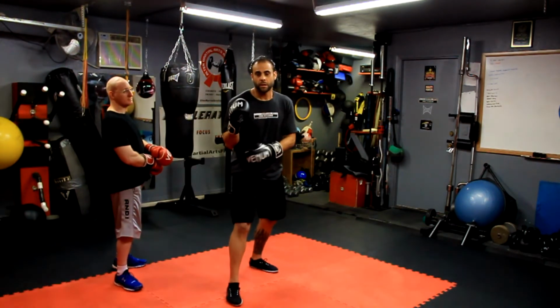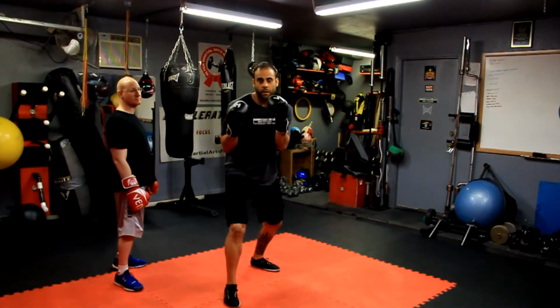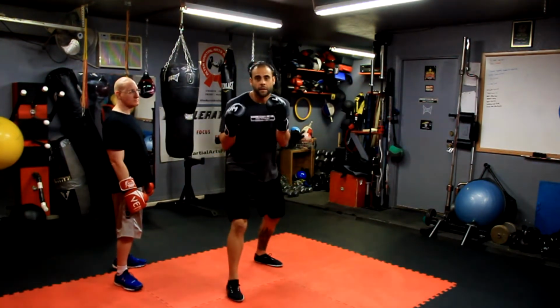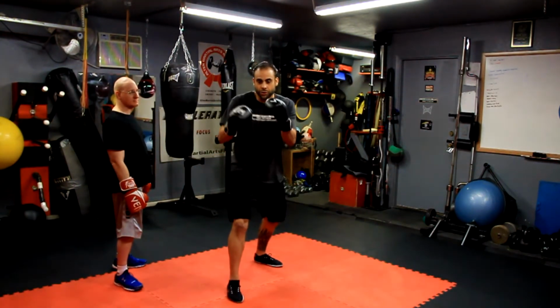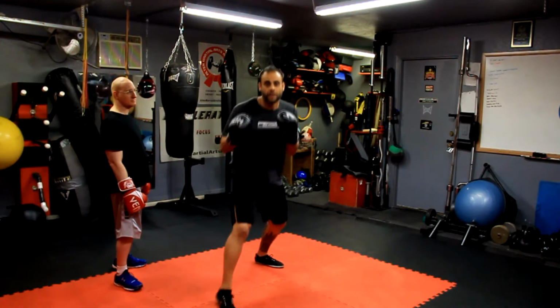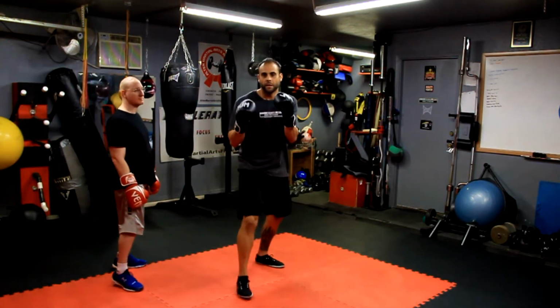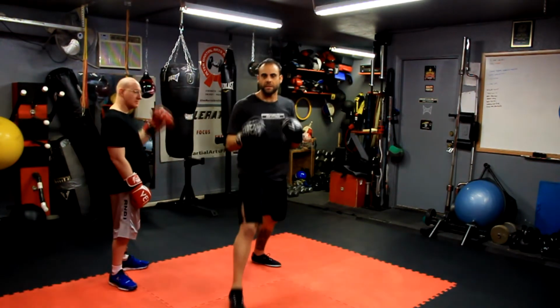Okay, the shoulder drop would be more here, coming in like this, like that, right? And again, you're going to retract this back like this, here, coming up top, like that. Okay, so you can practice that.